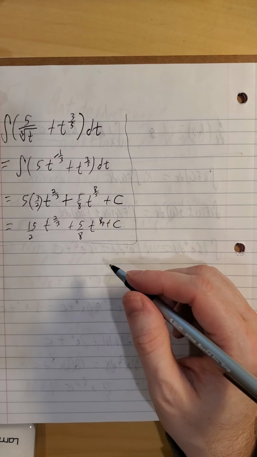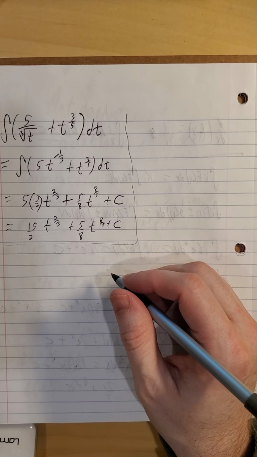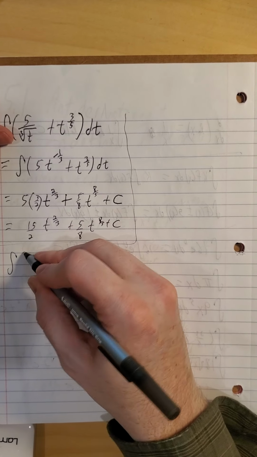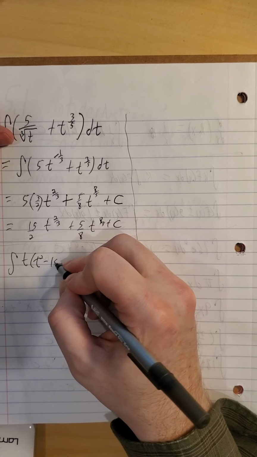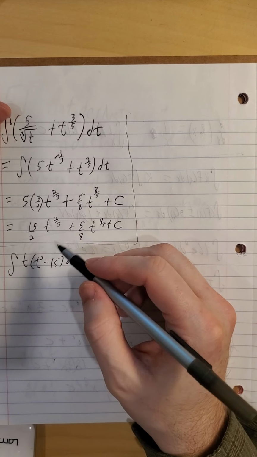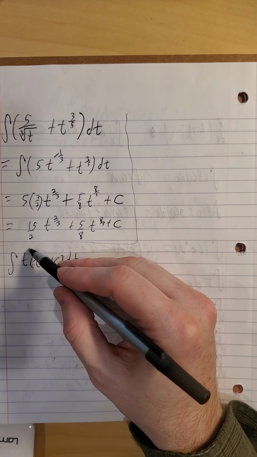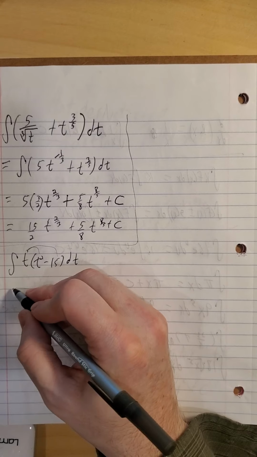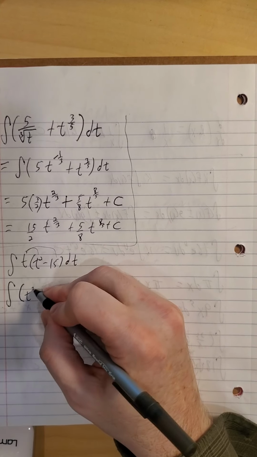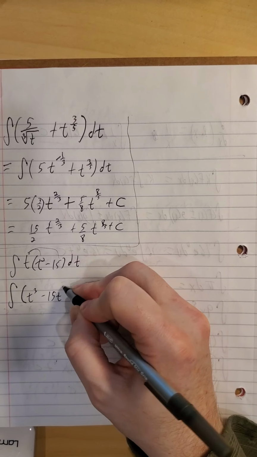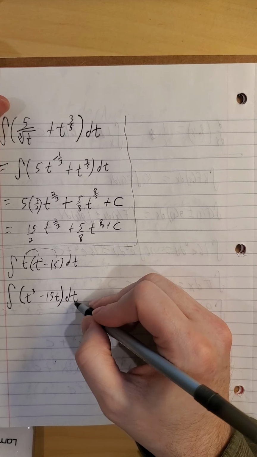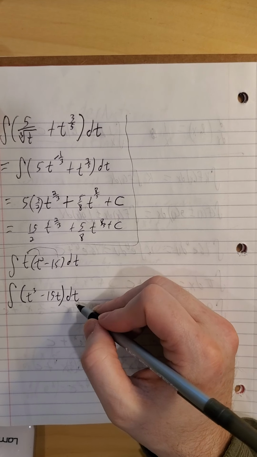All right, one more together, then I'll have you all try a couple solo. So integral of t times t squared minus 15 quantity times dt. So this one we have some simplifying to do. We need the distributive property. This will turn into the integral of t cubed minus 15t, close up those parentheses, yes you do have to have them, times dt, yes you also have to keep that.